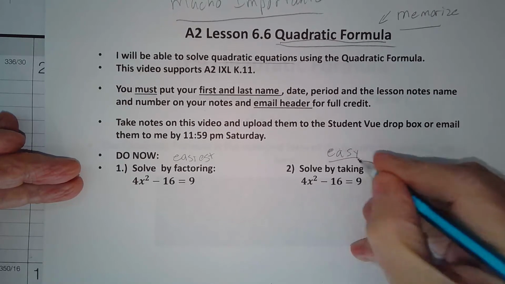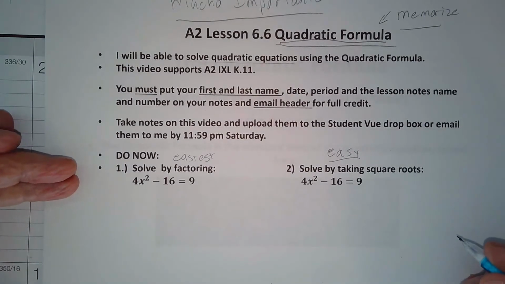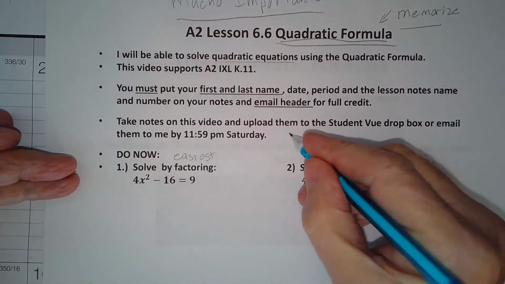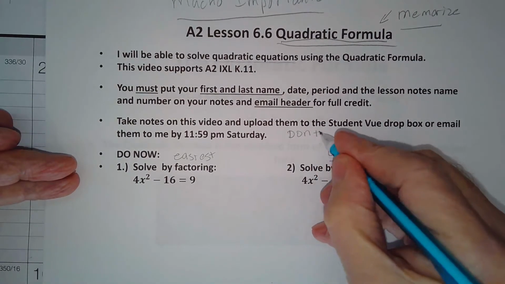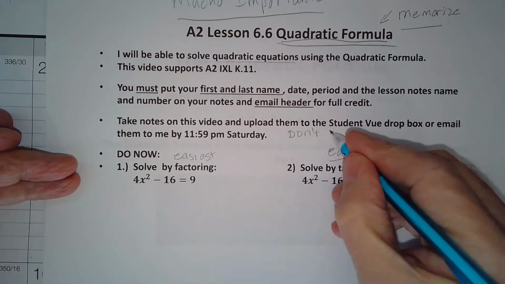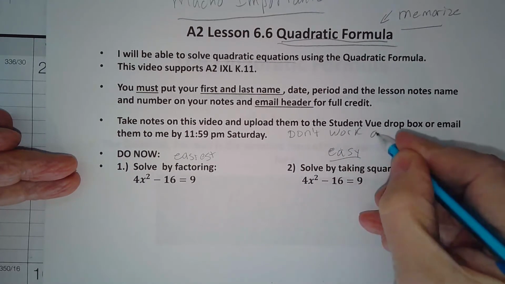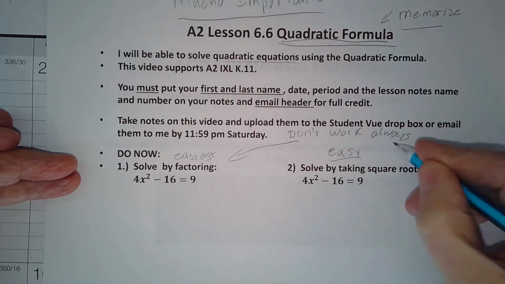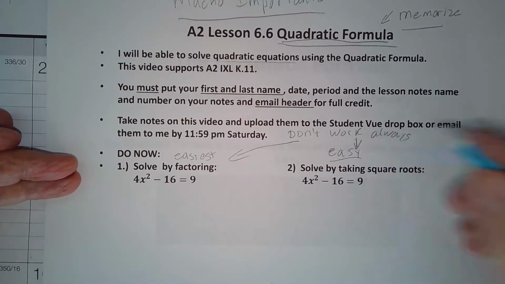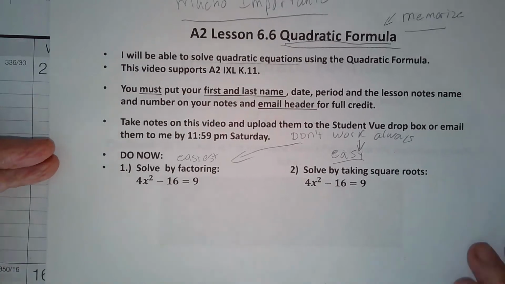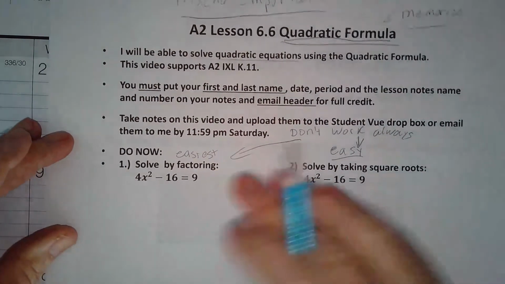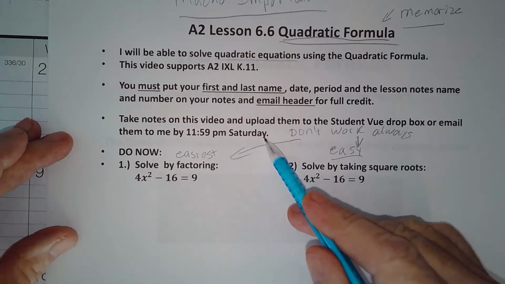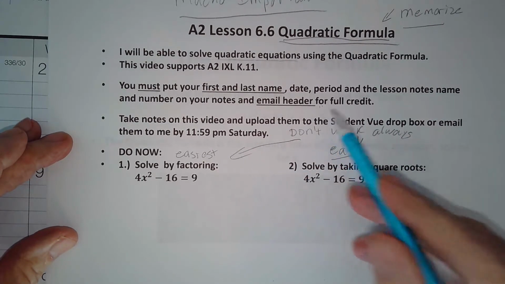Okay, but they just don't work all the time. These do not work all the time. So I'm just going to put a little arrow here and here so you understand that, okay? All right, so you're going to take notes on this. You're going to get them into me by Saturday at 11:59 p.m. Make sure you do the header.